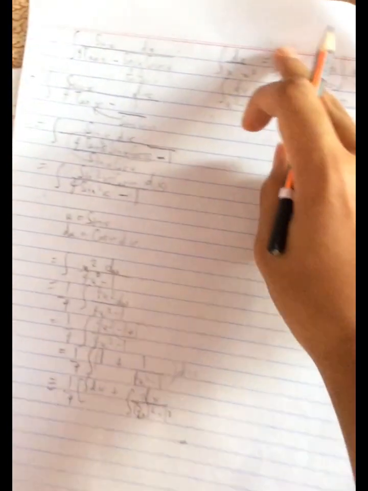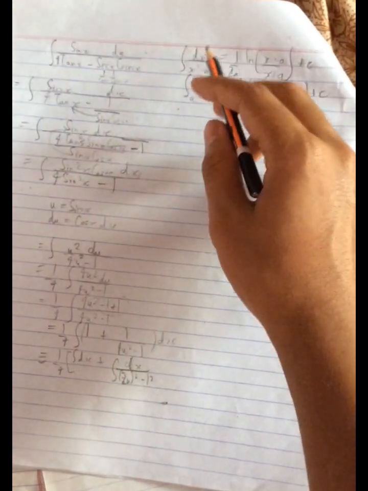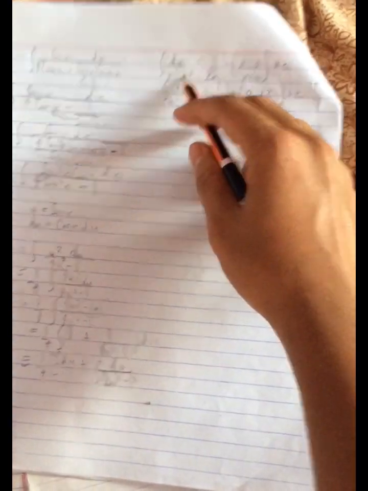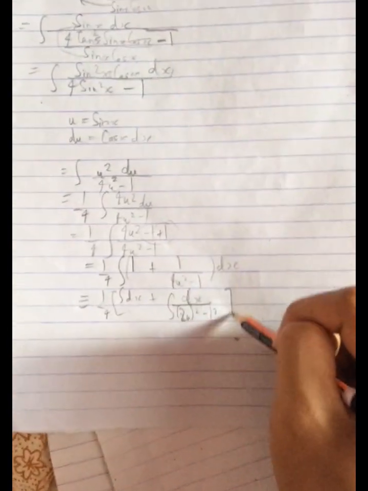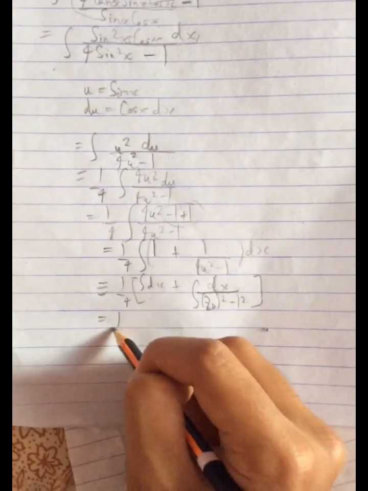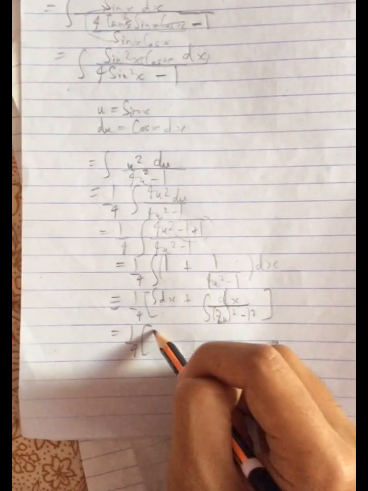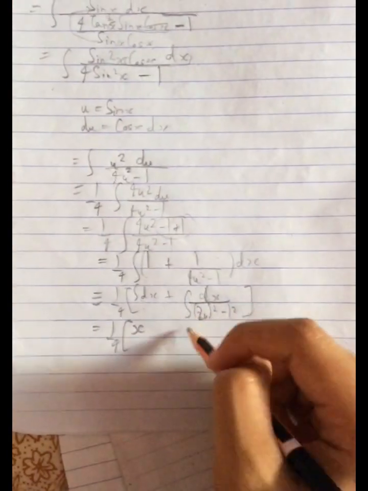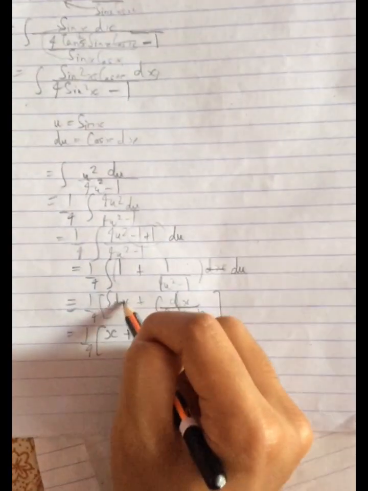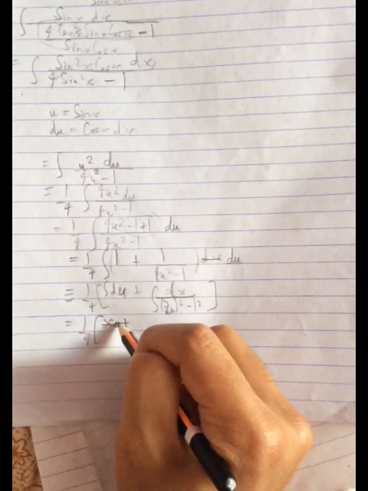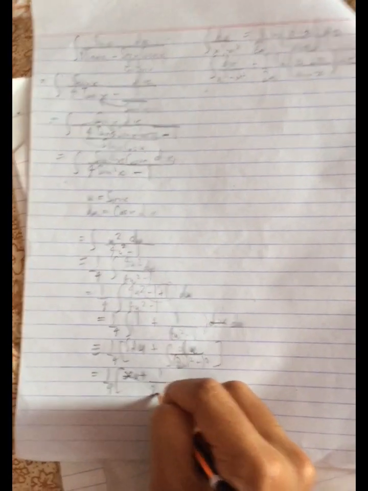So that's why I showed you this shortcut formula. We have x square minus a square, where we have 2u square minus 1 square. So let's just apply it here. 1 by 4 du is simply u, plus the integration of this. Using that, we have 1 by 2 into 1.